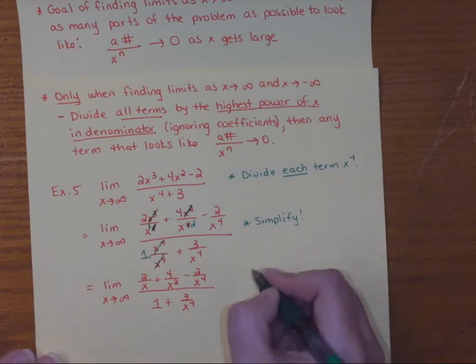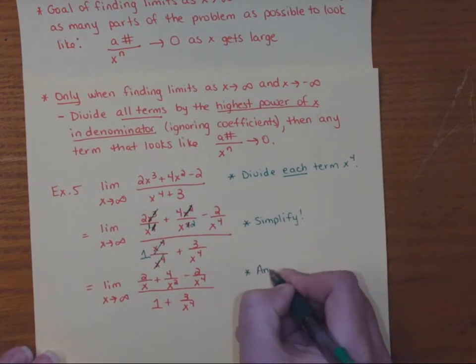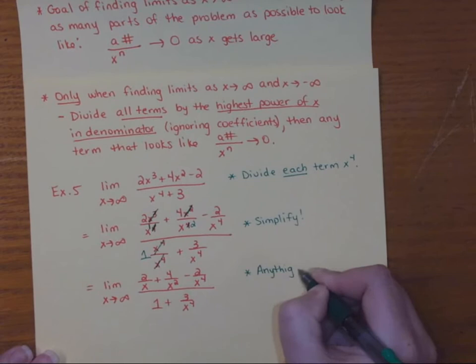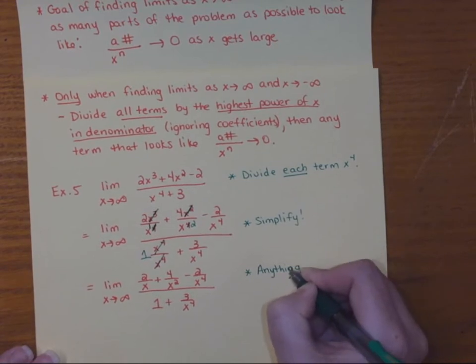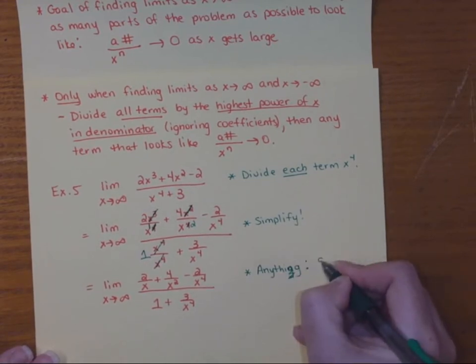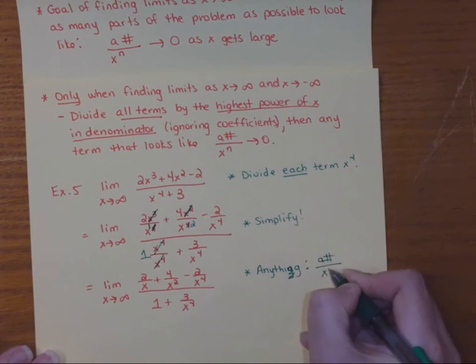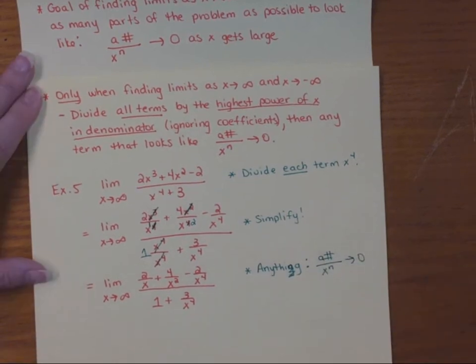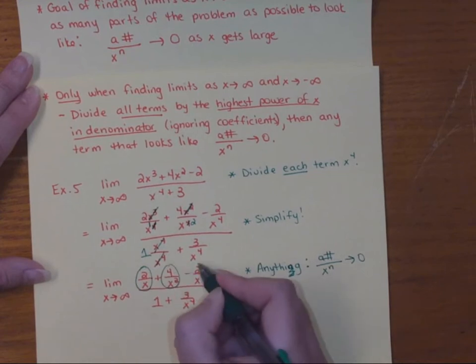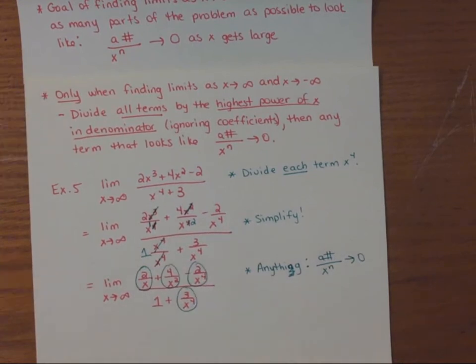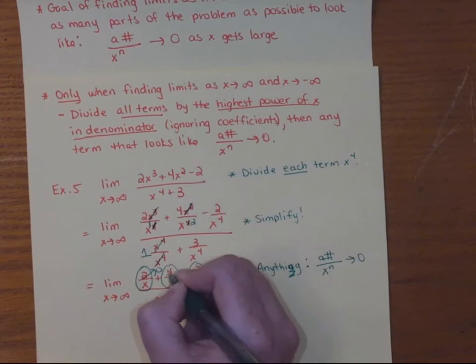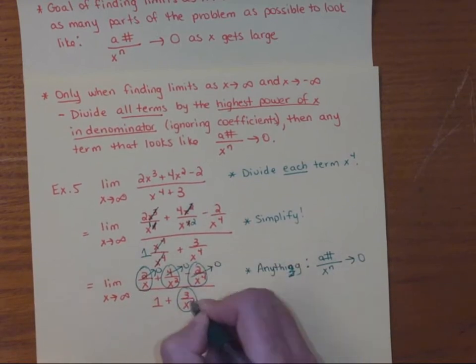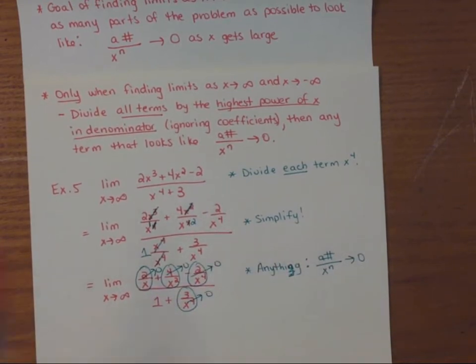And so here is where we notice that anything that looks like a number over x to the n power, we're going to say goes to 0. So notice that would cover this one, this one, this one, and this one. All of these are going to go to 0. So in the end, you're going to end up with a big 0 on the top, and a 1 on the bottom. And 0 divided by anything is just 0.